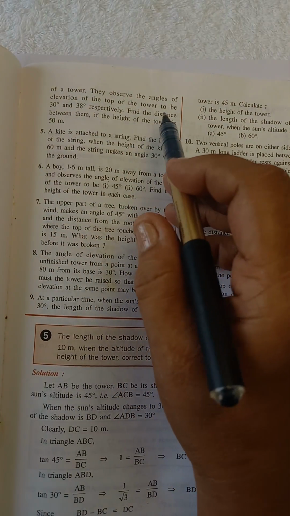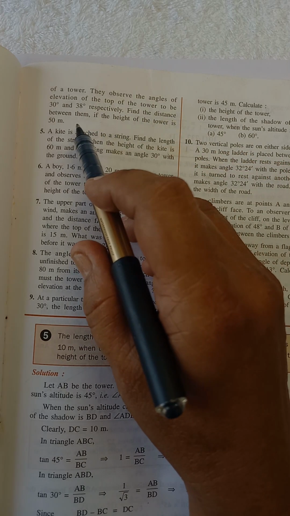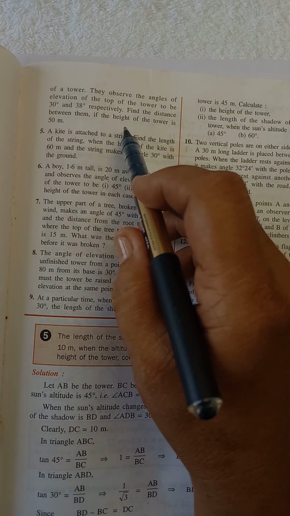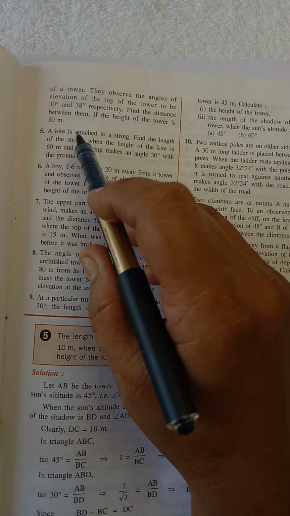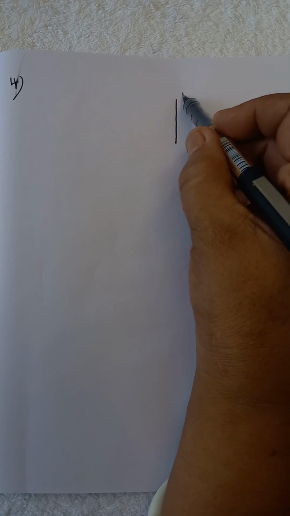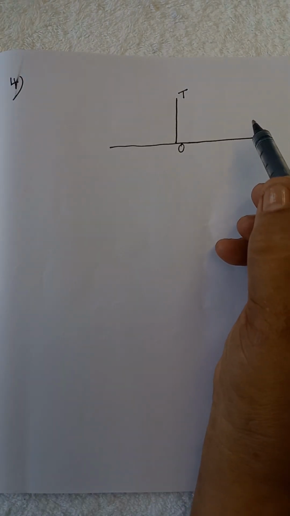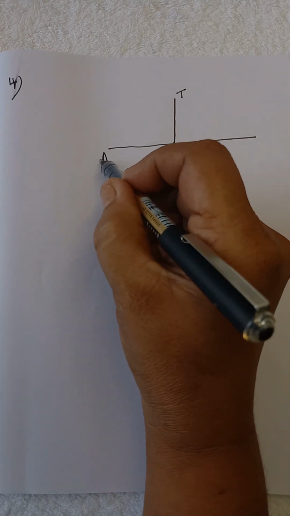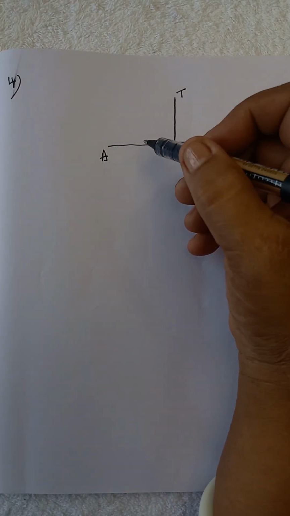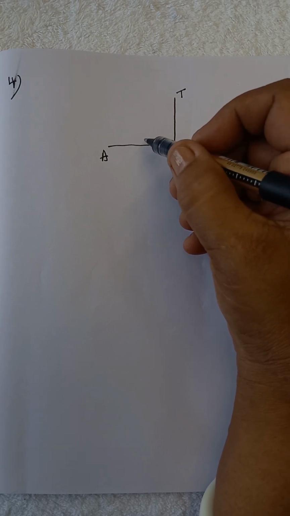They observe the angles of elevation of the top of the tower to be 30 degrees and 38 degrees respectively. Find the distance between them if the height of the tower is 50 meters. So here let this be the tower, say TO, and two persons are standing on opposite sides of the tower, say at the points A and B respectively.